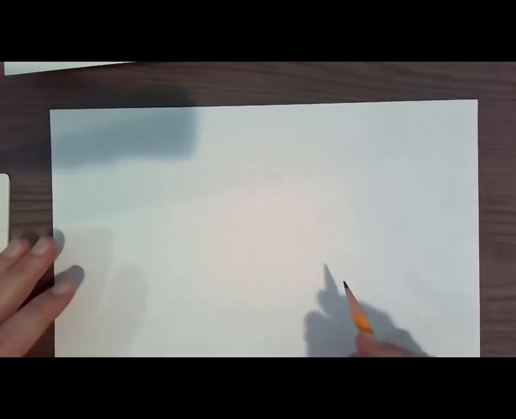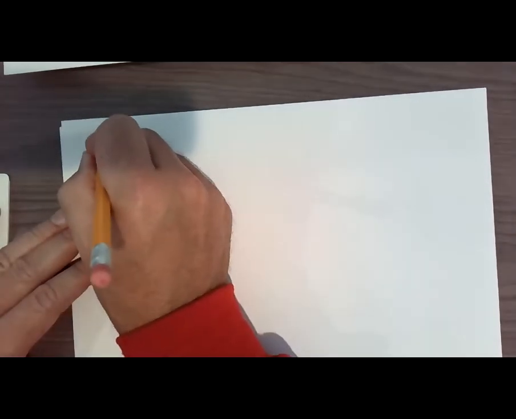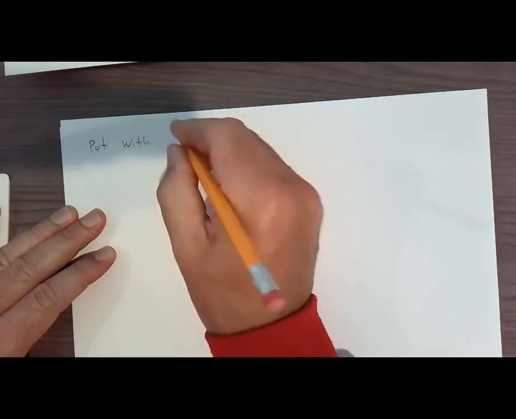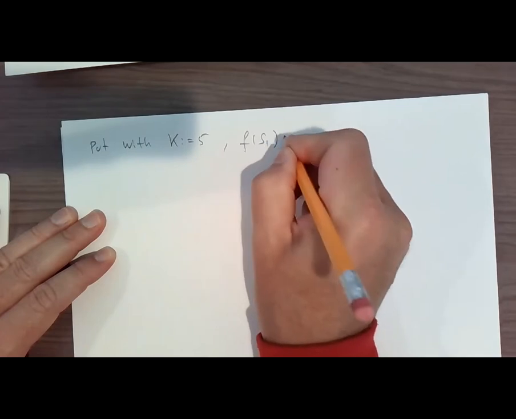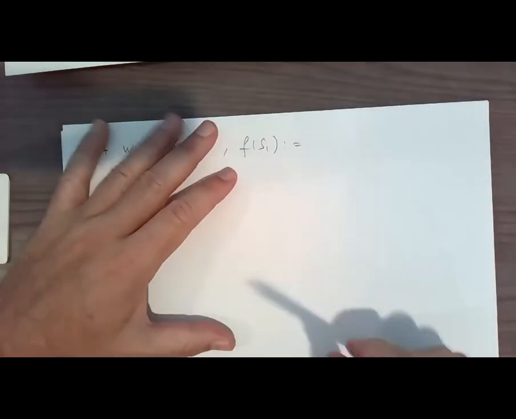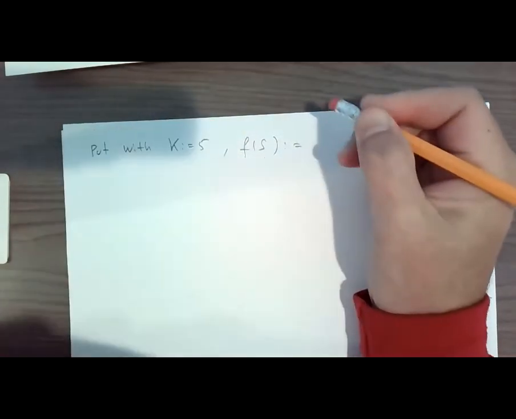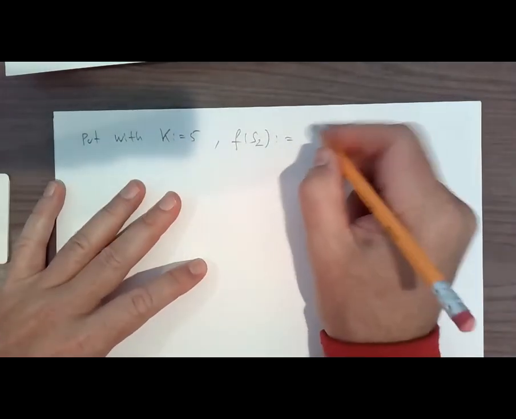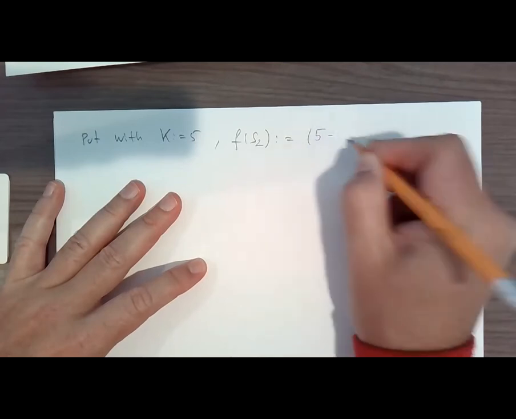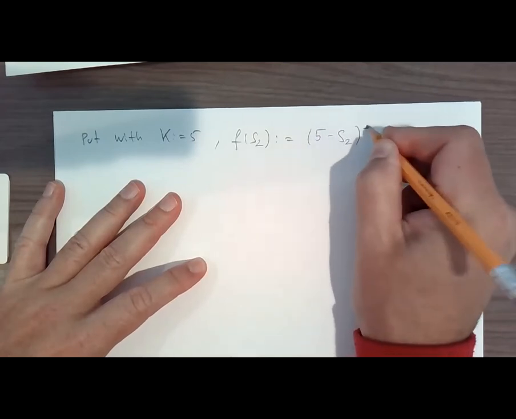So how do we do it? Now we look at a put. So we have a put with strike 5, right? So the payoff, f of s1. Now it's f of s2. We're getting the payoff here at the end. So this is a put: 5 minus s2, positive part.